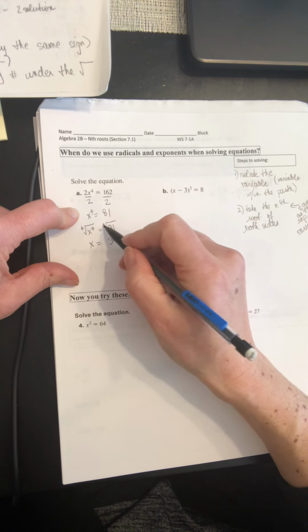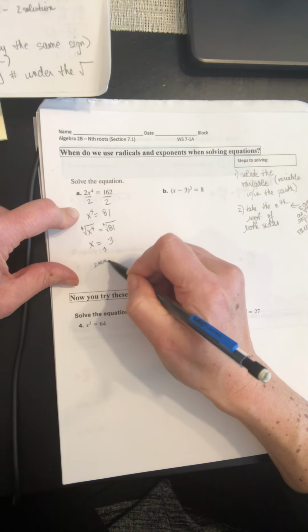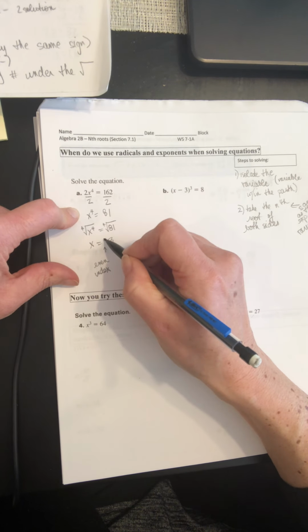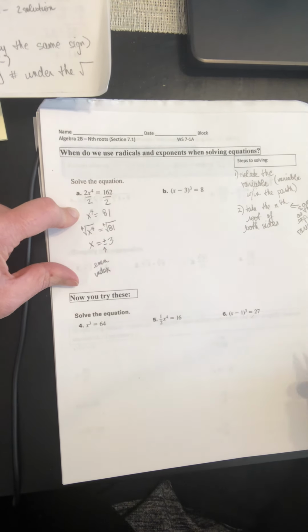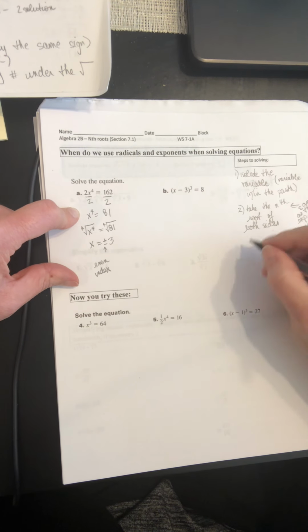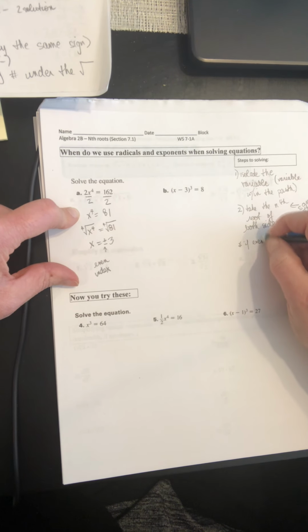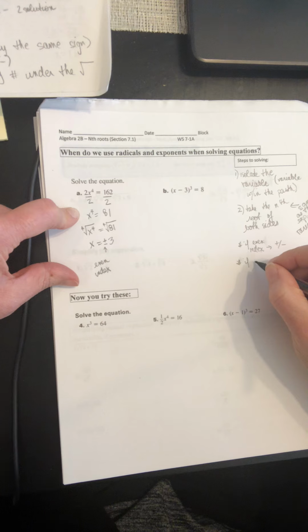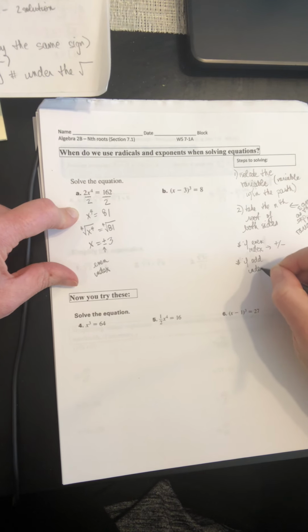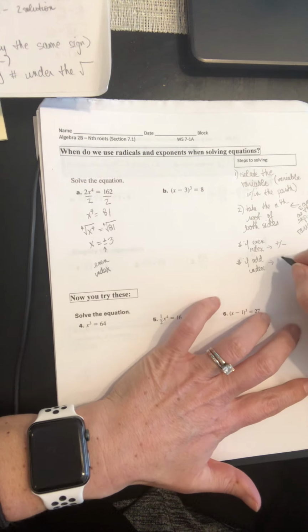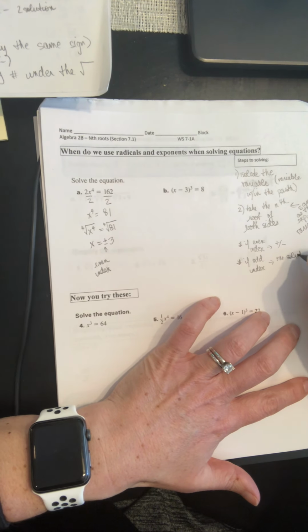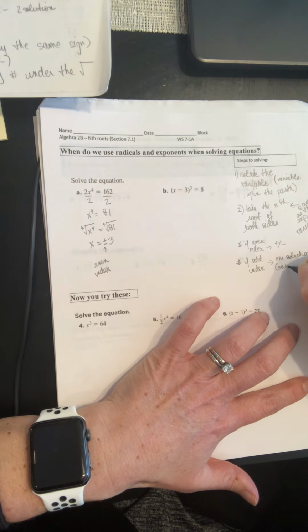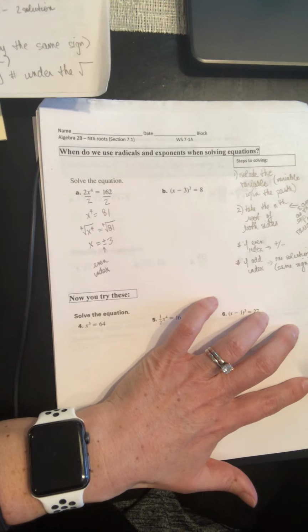Now, since this is an even index, I know I should have 2 answers, so you're going to have to put the plus or minus. That's the big thing, and that's what everybody always forgets. All right? So remember, if even index, then you have to remember your plus or minus, okay? If odd index, it's always one solution, which always has the same sign as whatever you're taking the nth root of.